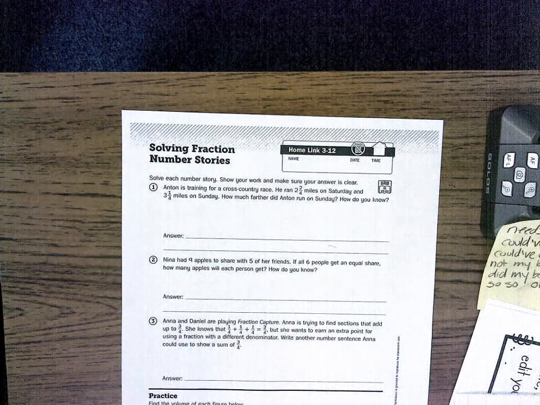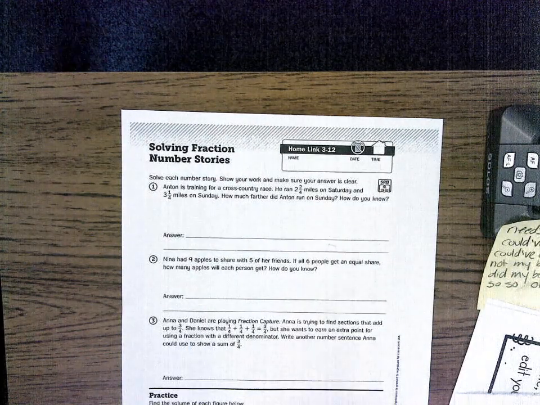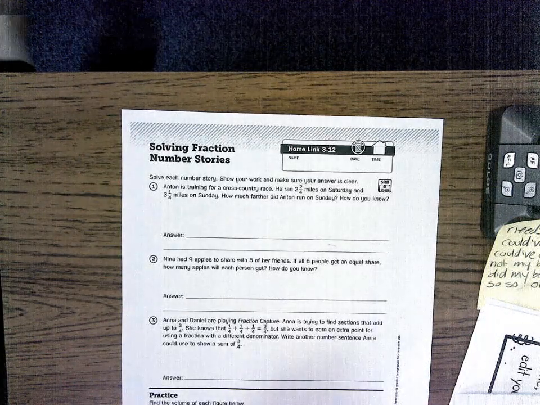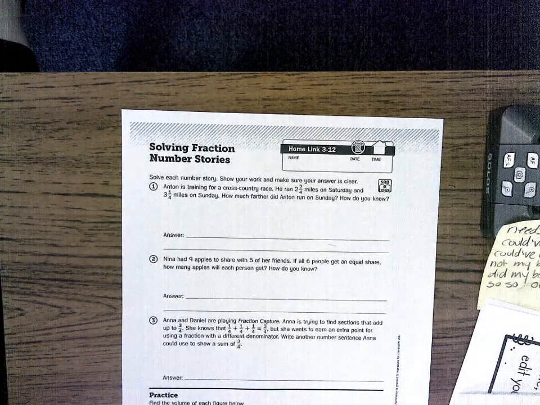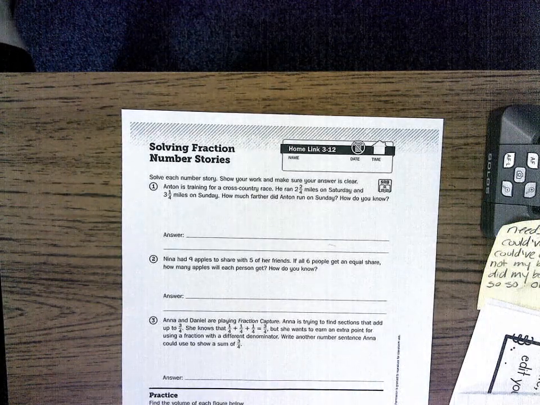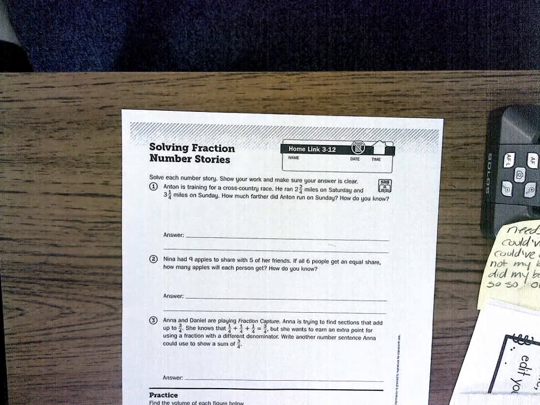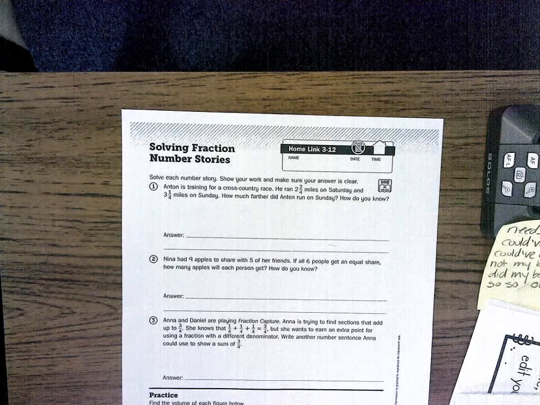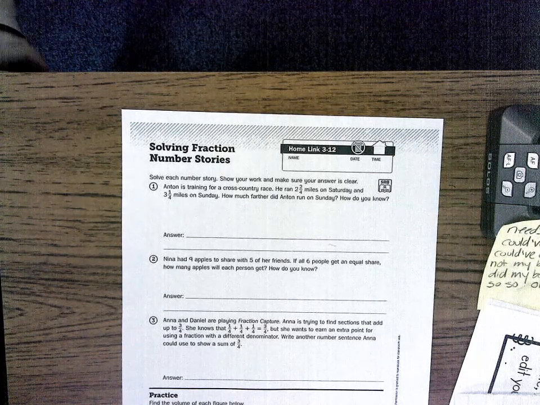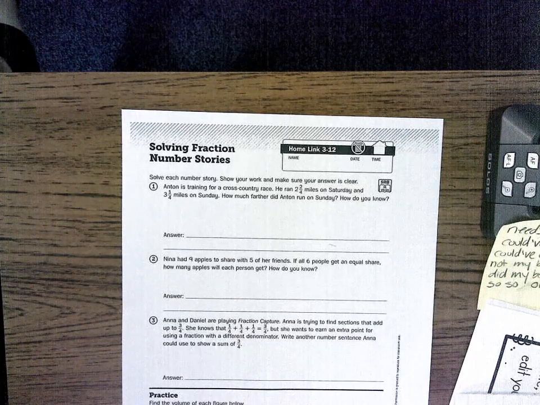All right, we're going to be going over Chapter 3, Lesson 12, Home Links or Homework. We're going to solve each number story, show your work, and make sure your answer is clear. Anton is training for a cross-country race. He ran 2 2/4 miles on Saturday and 2 3/4 miles on Sunday. How much further did he run on Sunday?